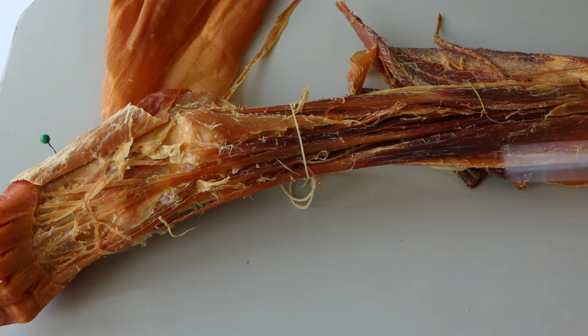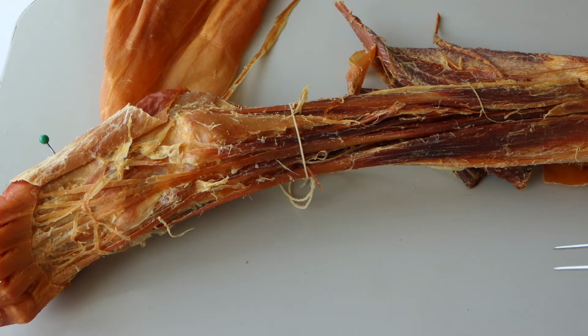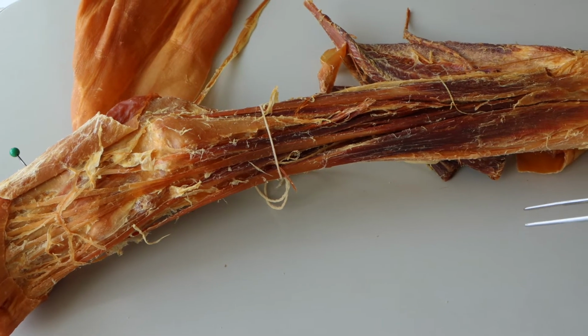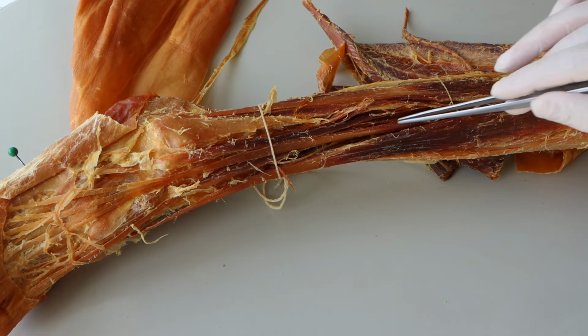All those muscles are innervated by the deep fibular or deep peroneal nerve.